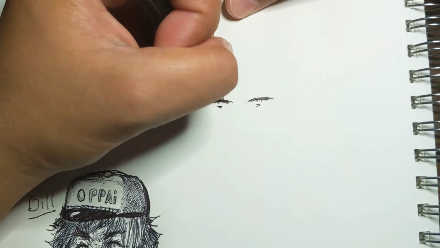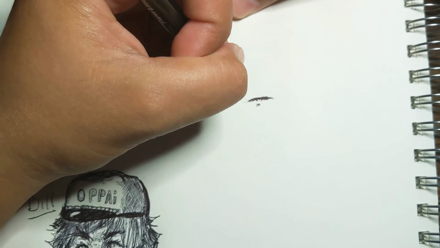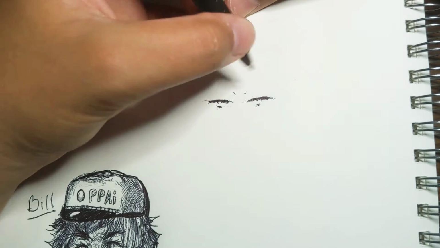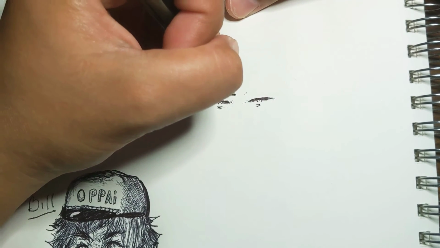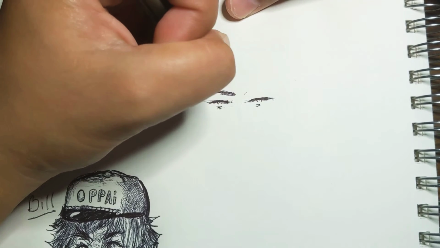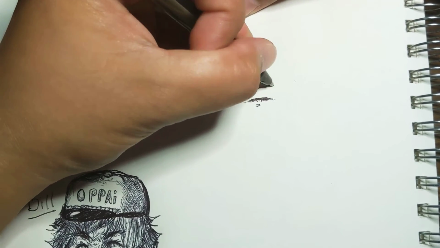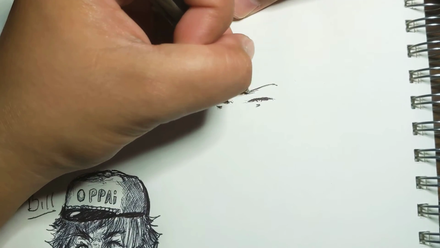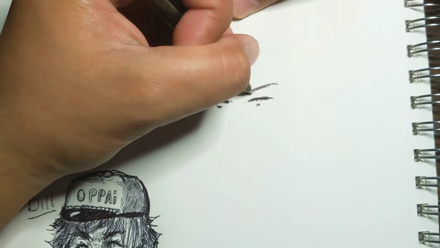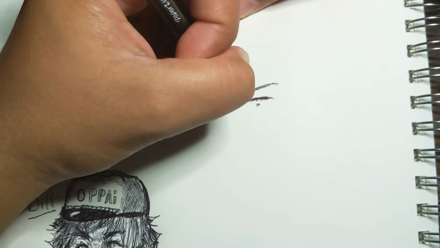So there we go. So we're going to get the brow going about right here. Because it needs to be longer than the eye. Not necessarily always, but we're going for some kind of a specific look with this one. There we go, just like that.